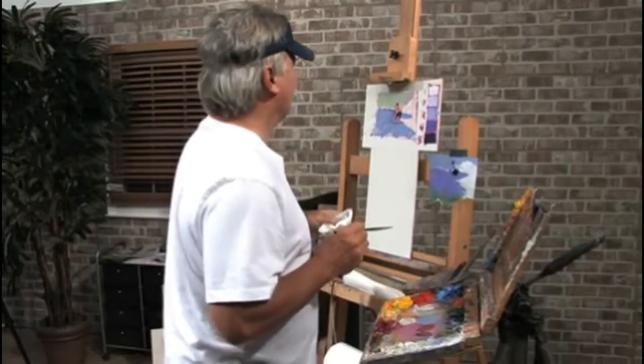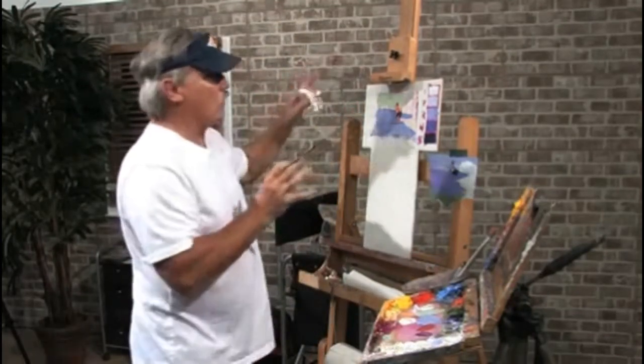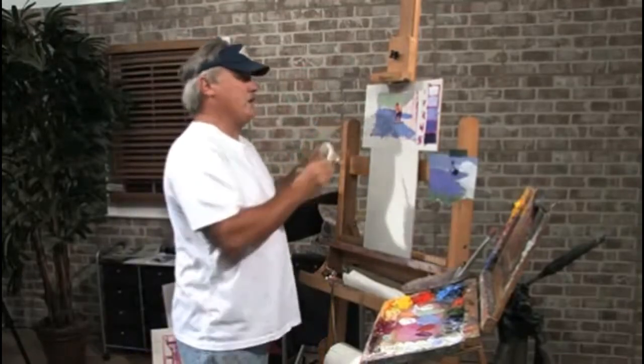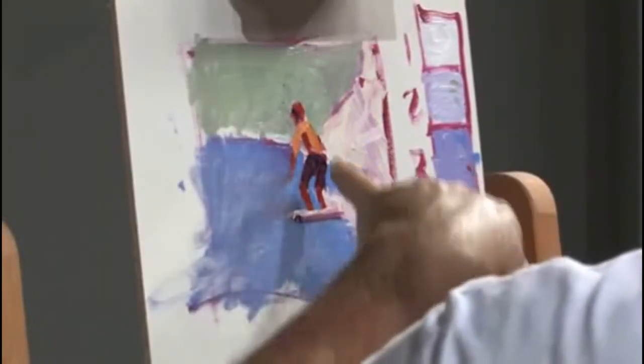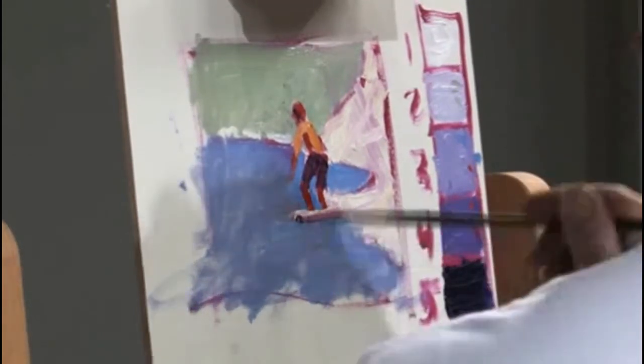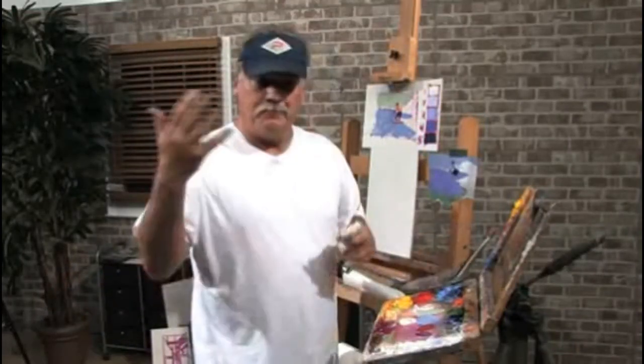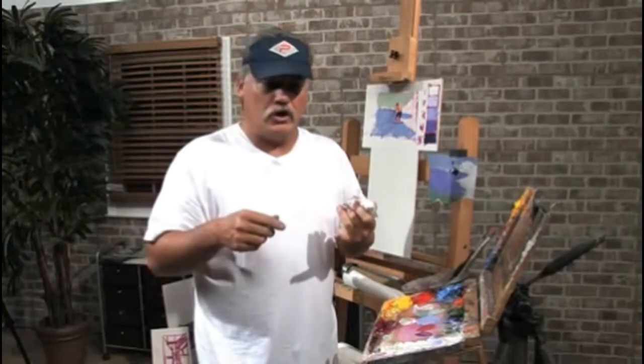Okay, so that's it. So using 5 values and changing the colors up some, it still reads right. Even though he's orange and his shirt is yellow instead of whatever it was, this thing is still reading like a surfer on a wave. If you squint, you can see the shapes. So that's 3 exercises you can do.